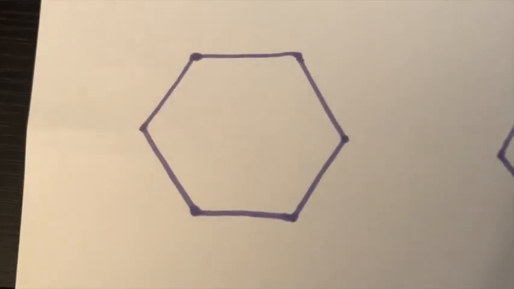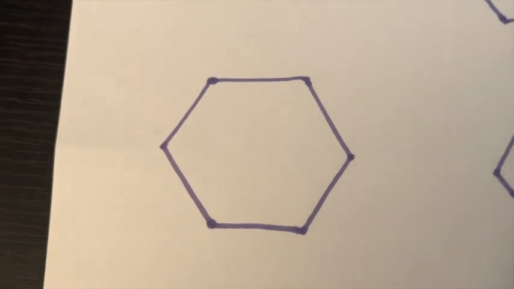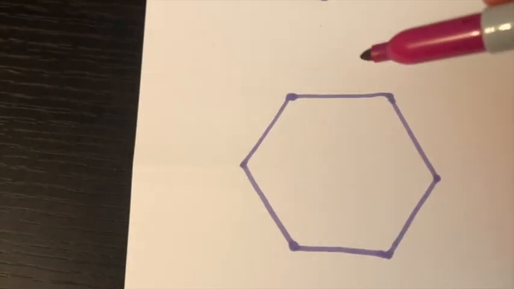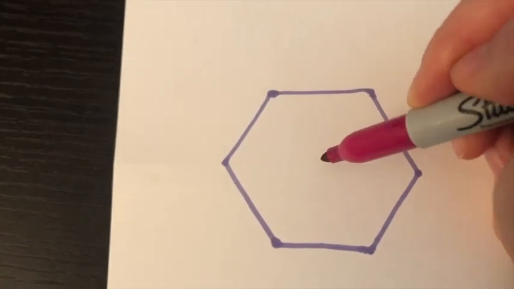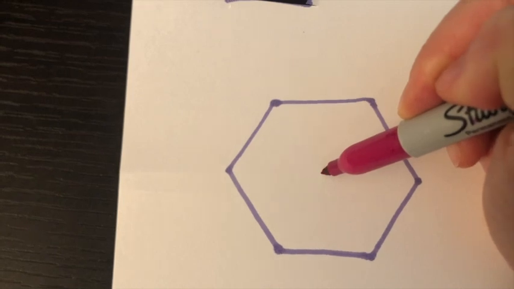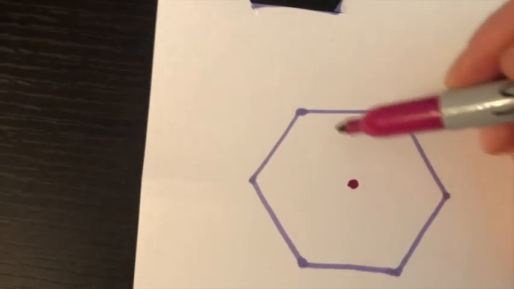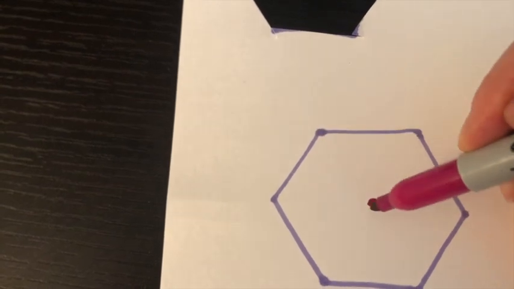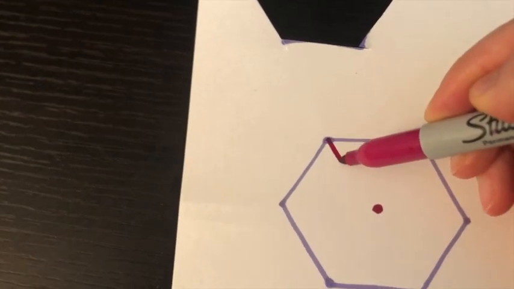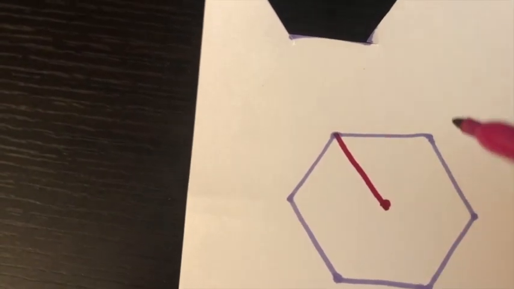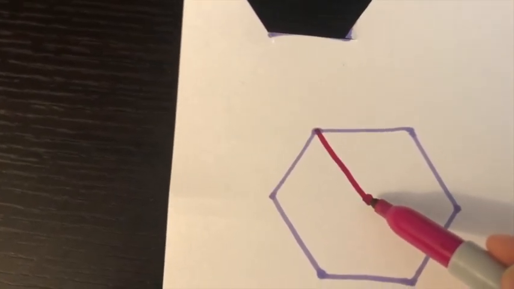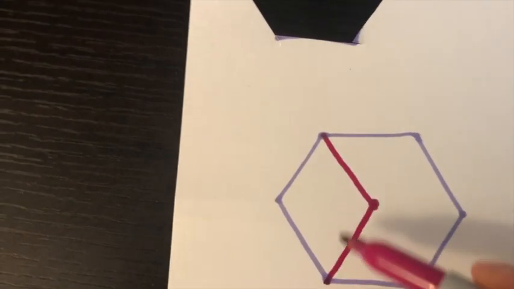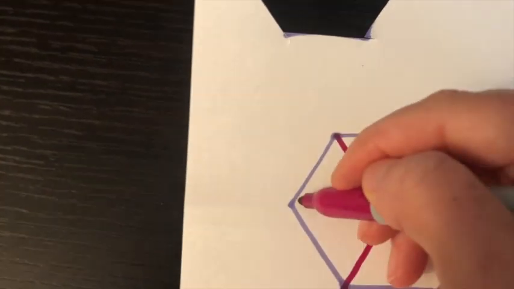Your next hexagon is going to be for your rhombuses. So to make your rhombuses, you're going to first find the middle point of your hexagon. So I'd say this is about the middle here. Then you're going to draw a line from this vertex straight to the middle. So I'm going to go very straight. Here we go. And then you're going to draw a line from here to this vertex to make a diamond shape or a rhombus. So there we have 1 rhombus.